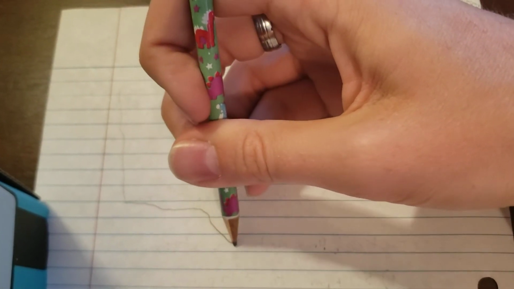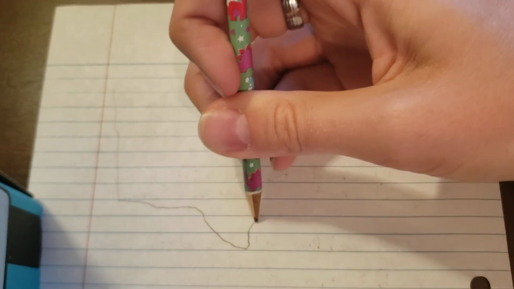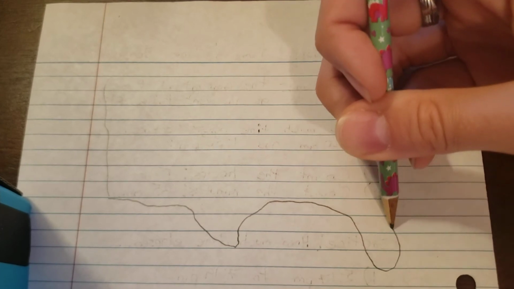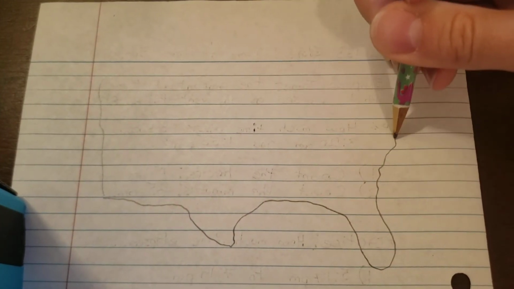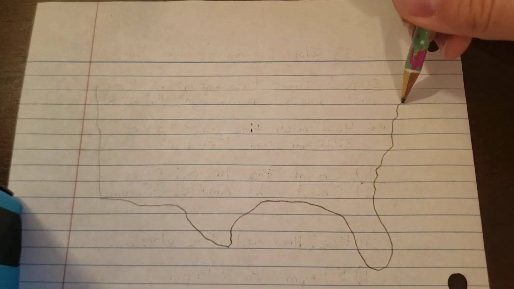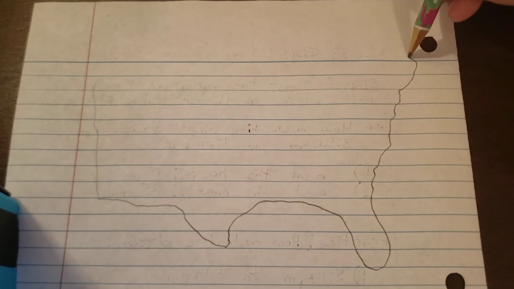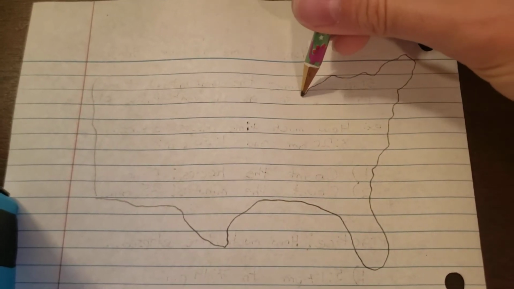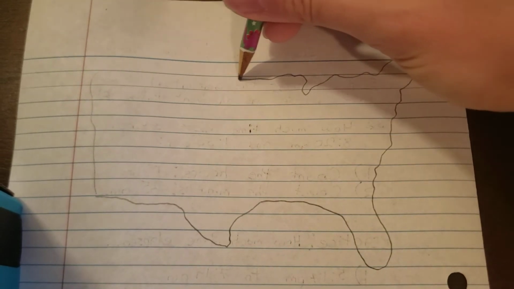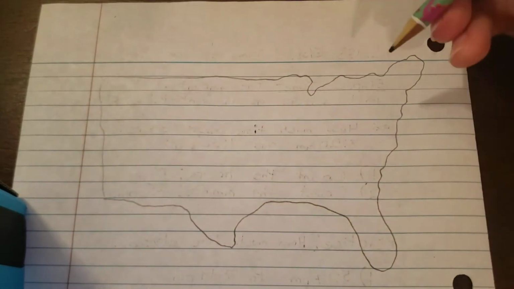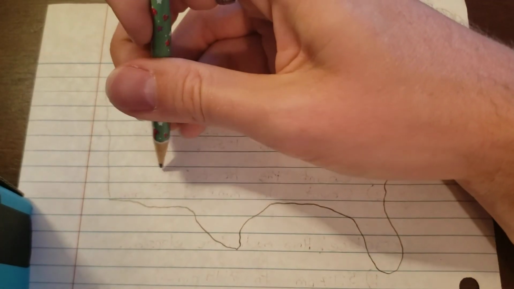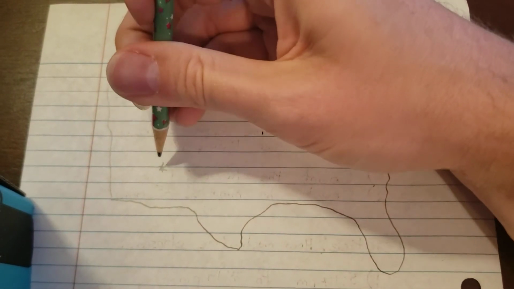Here's Texas, the Gulf of Mexico, Florida down there. Then we have the East Coast, Maine sticks up, and then Great Lakes, and then it kind of comes straight across. It's not great. So Las Vegas is here.